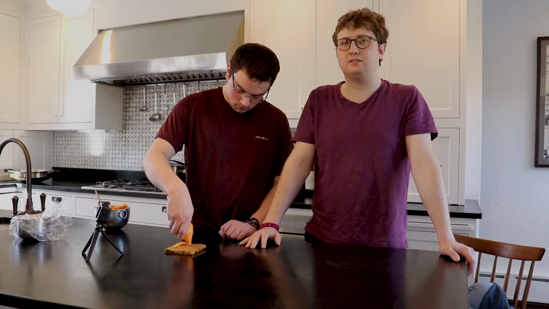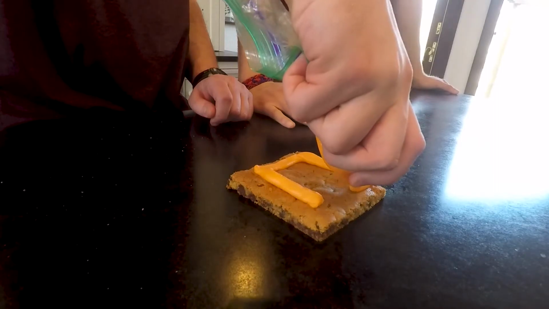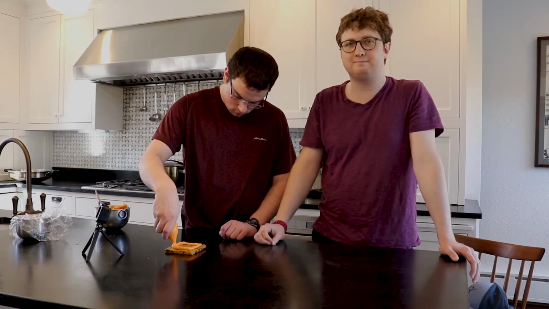3D printers work by taking a solid material, melting it, and through the use of a nozzle, placing the material layer by layer until you get the part desired.